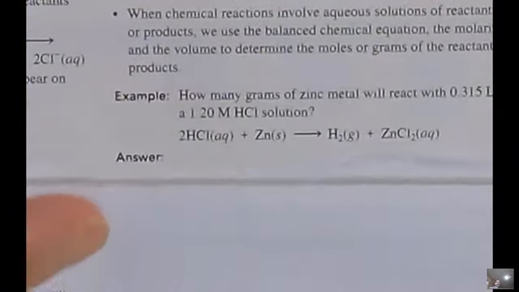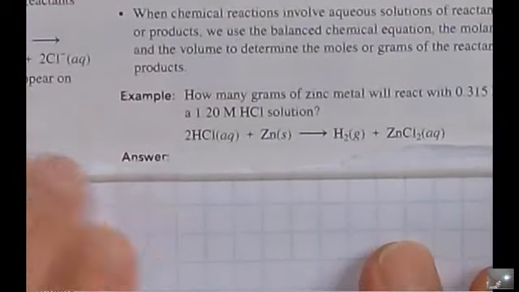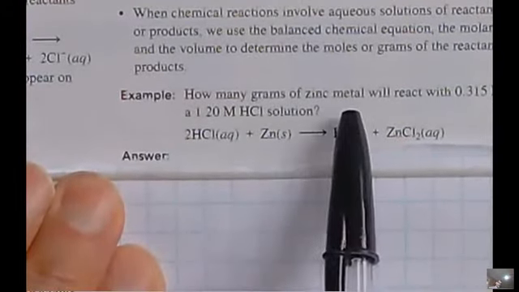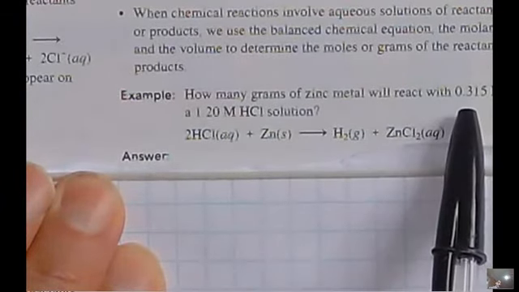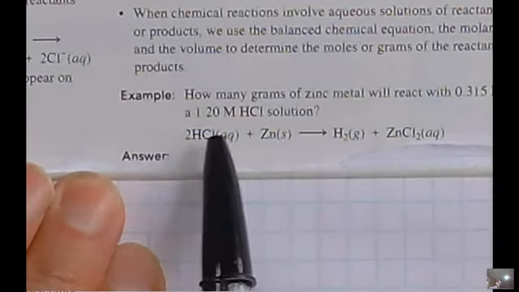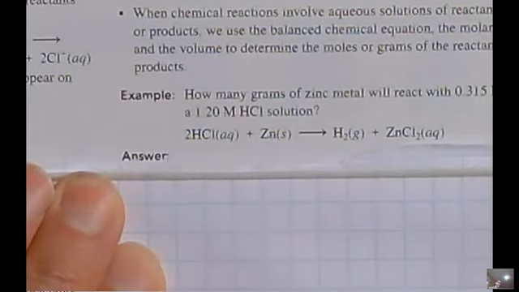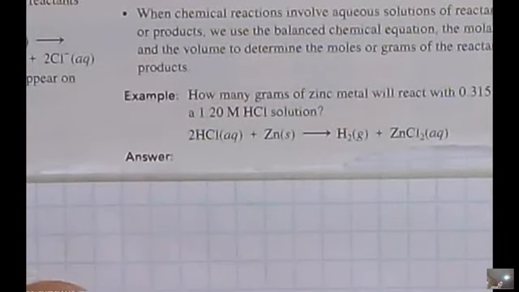Cover the answers. How many grams of zinc metal will react with 0.315 liters of 1.2 molar HCl solution? So let me write the balanced equation and let's write down what we have.